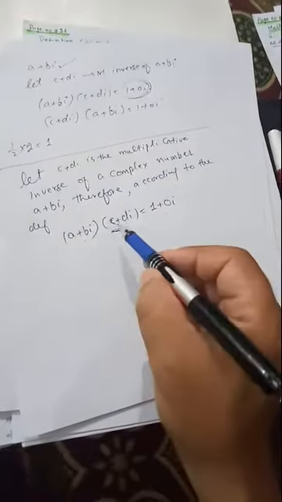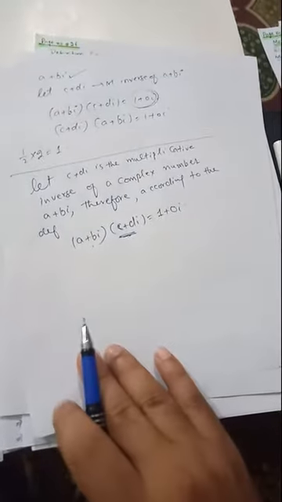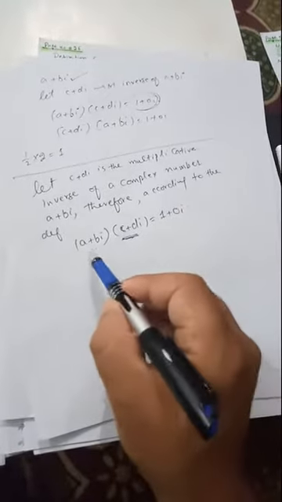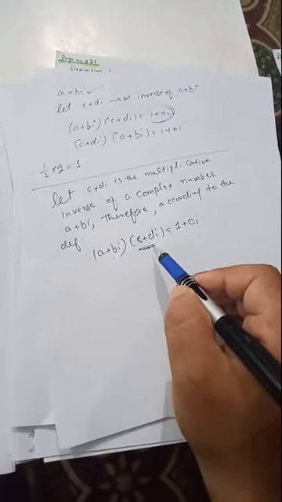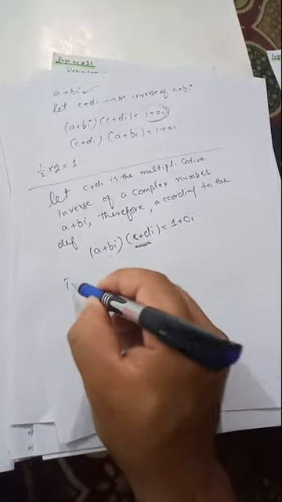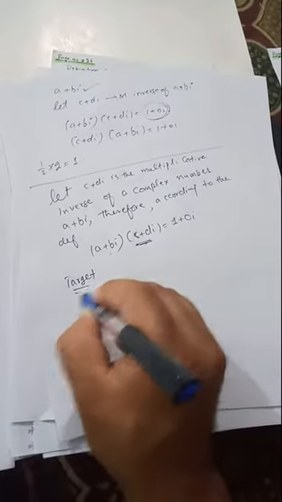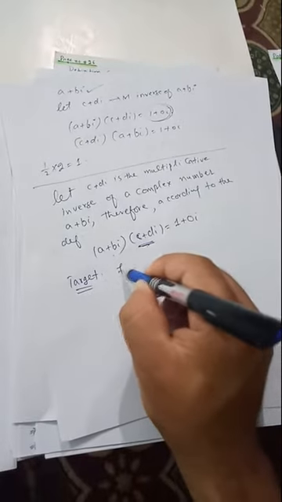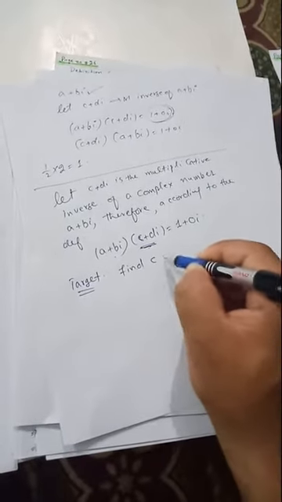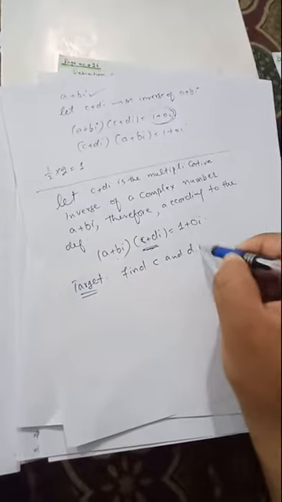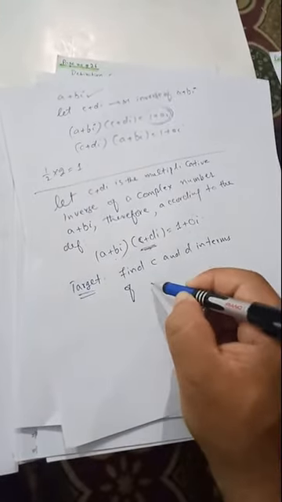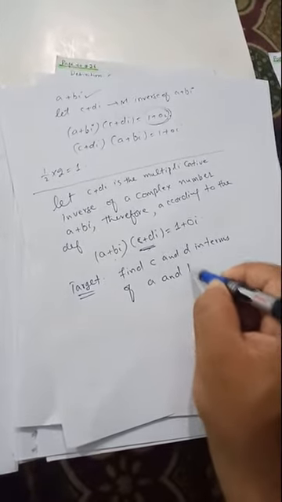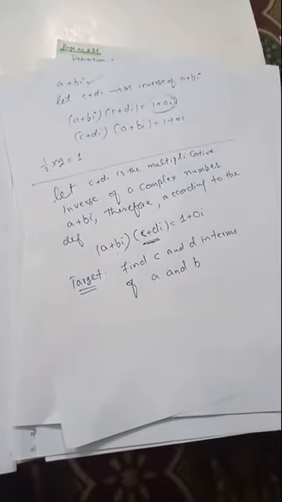Now the target is to find c and d, that is, the value of c in terms of a and b, and the value of d in terms of a and b, because the given complex number is a plus b iota.